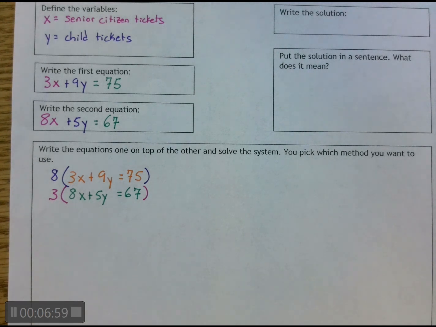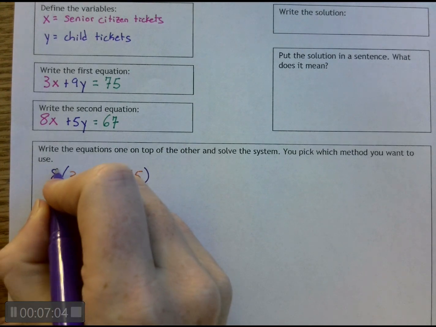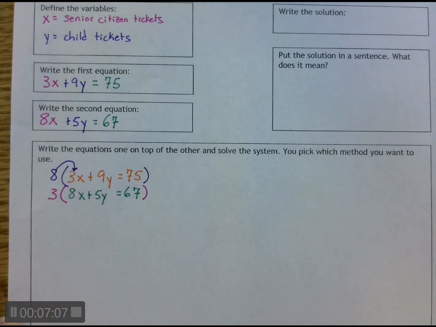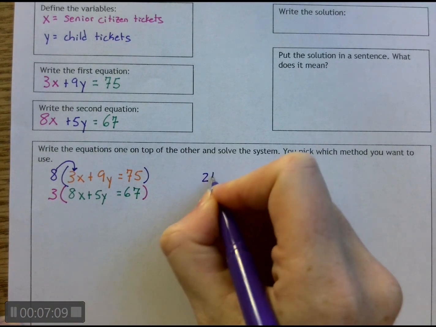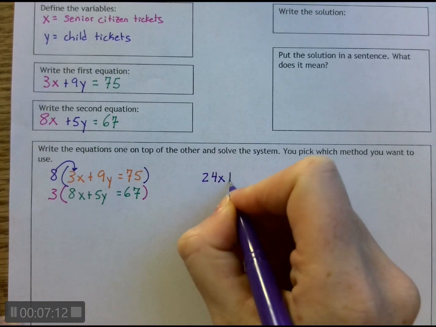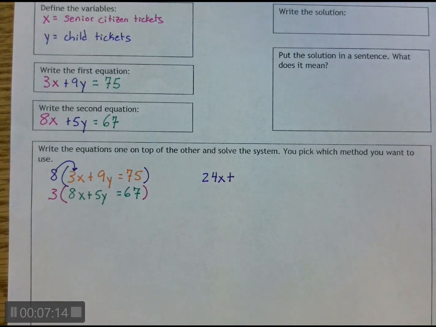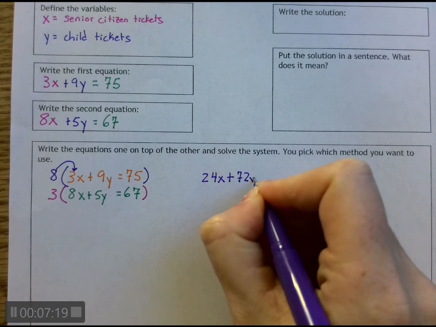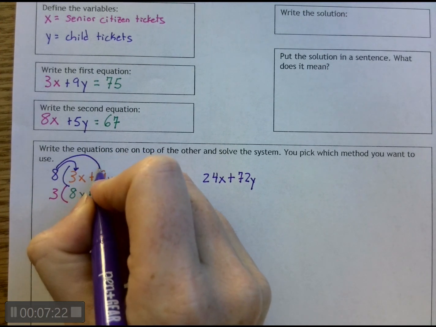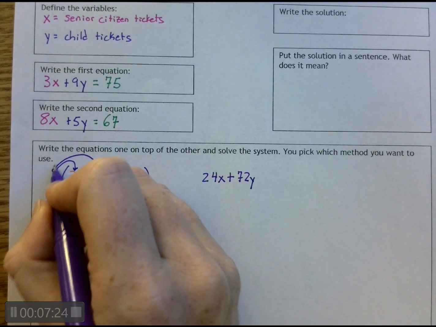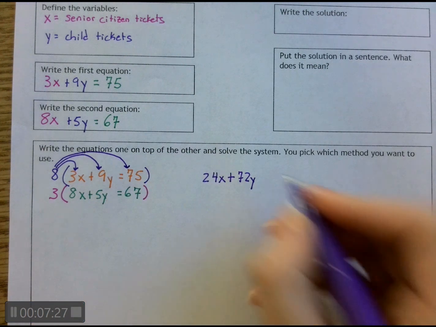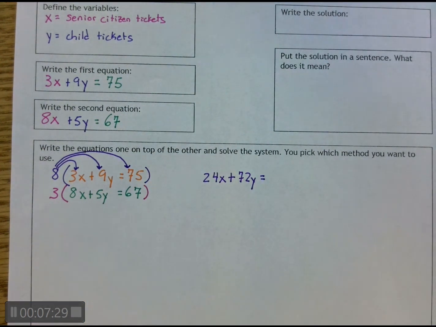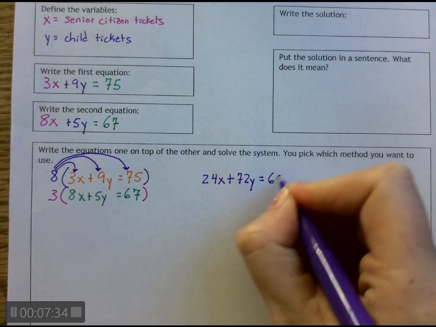Alrighty. So, go ahead and distribute your 8 to your 3x. And you will get 24x. And then plus 8 times 9 will give you 72y. Oops, sorry, I forgot my arrow. And then 8 times 75, this is really where you're going to need that calculator. 75 times 8 will give you 600.